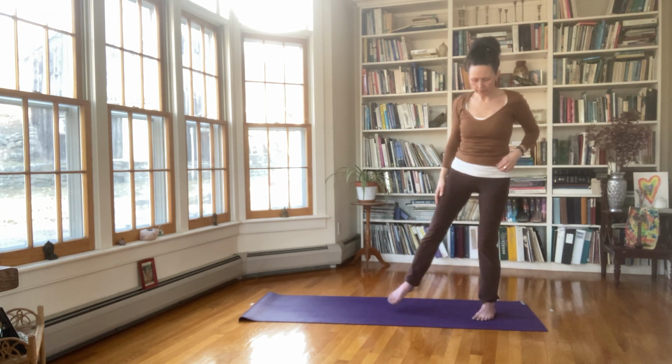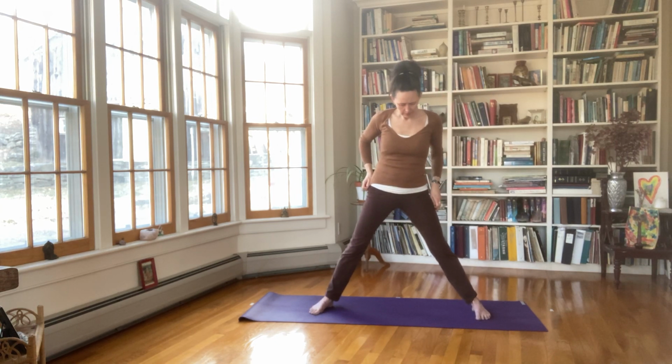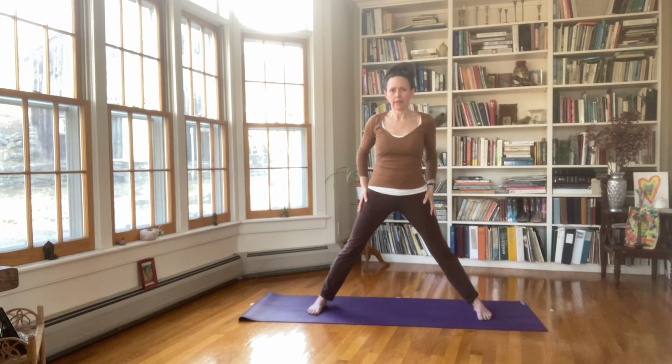We'll take the legs wide and prepare for Parivrtta Trikonasana, twisted triangle. So a nice comfortably wide stance, whatever that means for you, with the feet parallel. Do have the feet at the right distance apart that you can be evenly across the ball of the foot again. So not too wide that you're dropping into the little toes, and try to have the toes pointing straight forward. So you've got a good foundation in the legs.